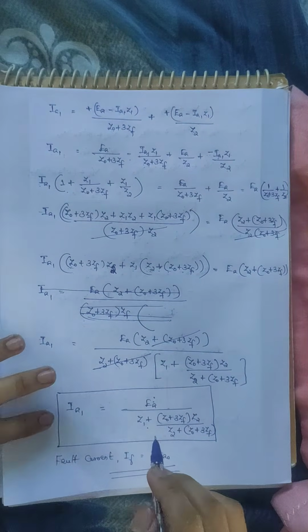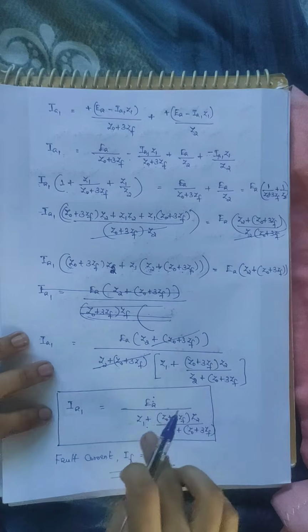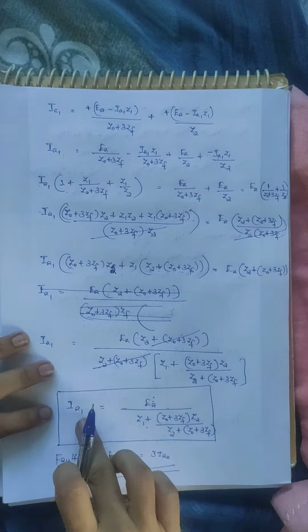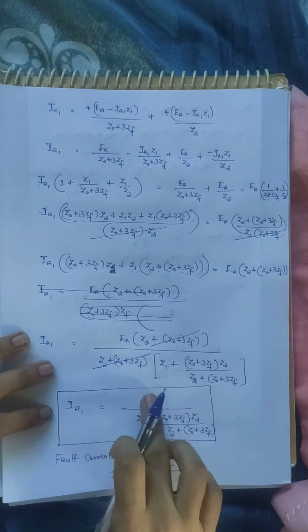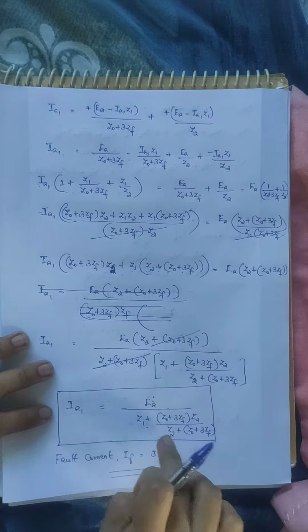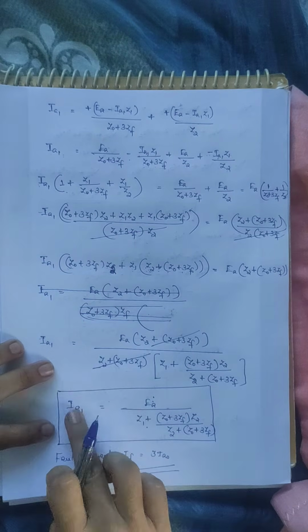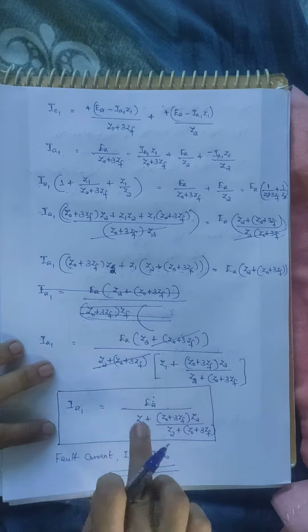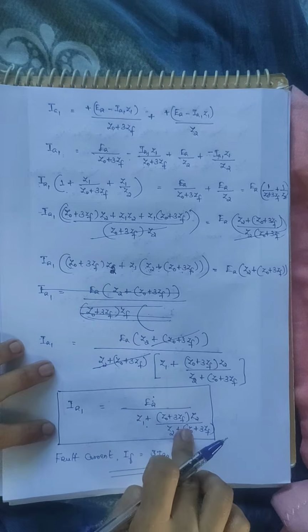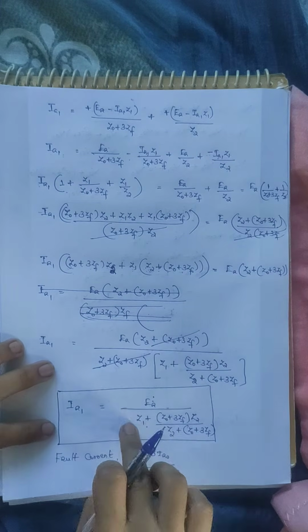We know that current is equal to voltage divided by impedance. So current IA1 is equal to total voltage divided by total impedance of the circuit through which IA1 is flowing. So the total impedance of the sequence network is this much.